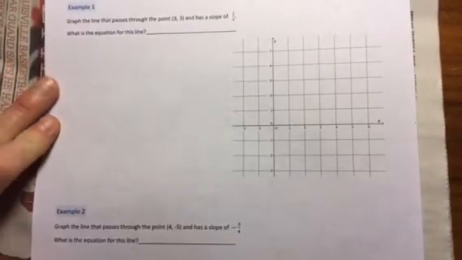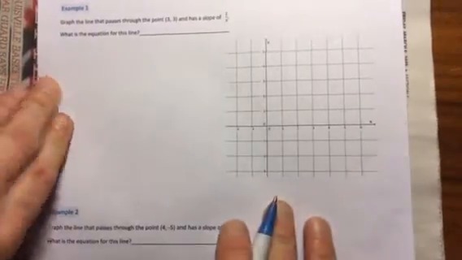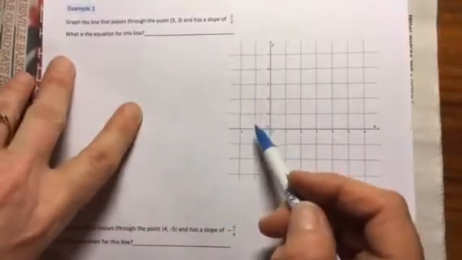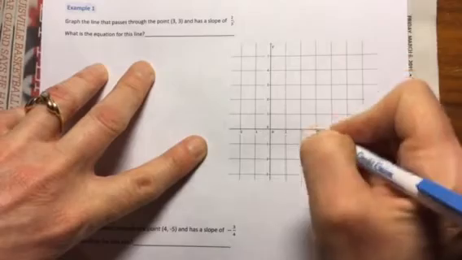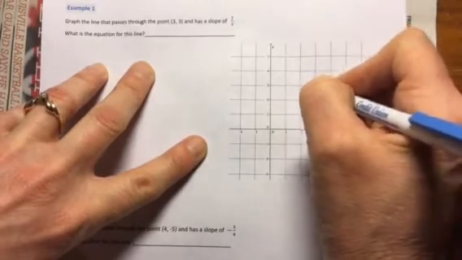Okay, now we're going to actually just graph the line that passes through the point 3, 3, and has a slope of 2/3. Well, that's exactly what we've been doing. So we're going to go to point 3, 3, just another way to say it. So 3 on the x, 3 on the y. So there's my 3, 3. Has a slope of 2/3.